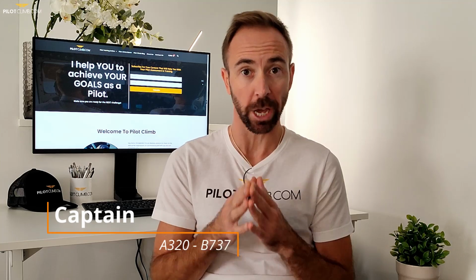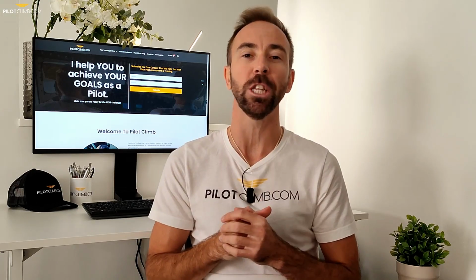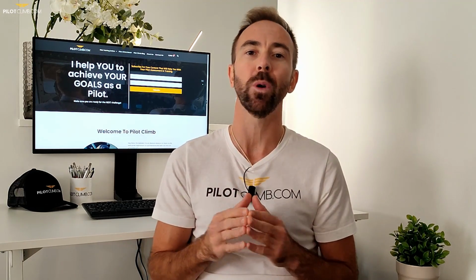When an airline pilot is on the ground preparing the aircraft for takeoff, he needs to get the ATIS. On the ATIS you get very important information such as the wind, the temperature, the visibility and so on, but very importantly you get the QNH. The QNH is expressed in hectopascal. Why this information is so important is because it's the altimeter pressure reference that you need to set for your departure.